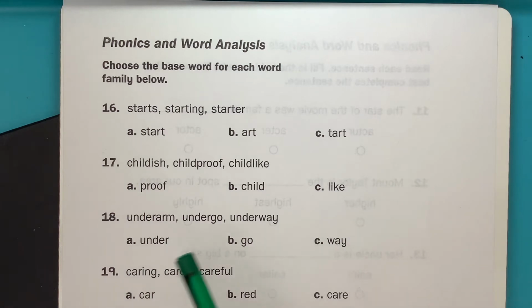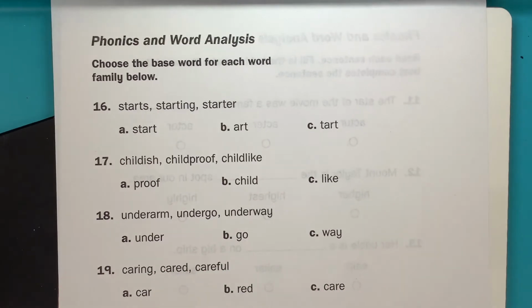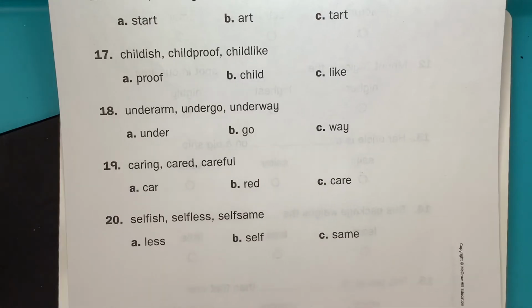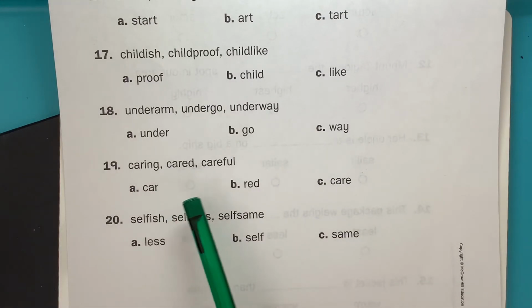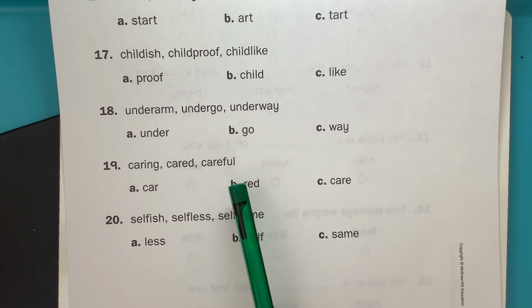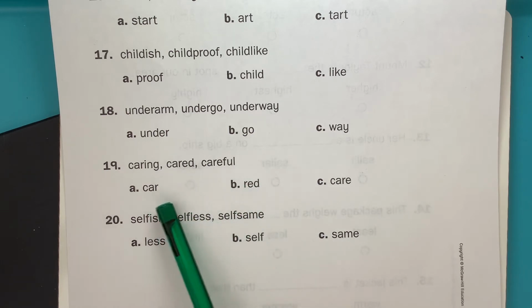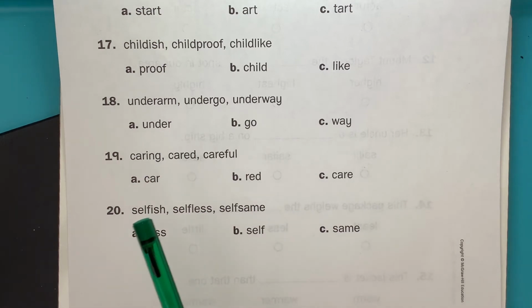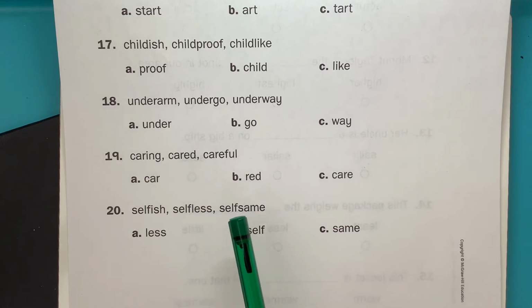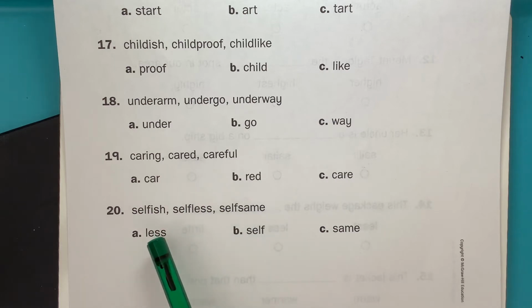18. Underarm, undergo, underway. Is the base word under, go, or way? 19. Caring, cared, careful. Is the base word car, read, or care? And 20. Selfish, selfless, self-same. Is the base word self, less, or same?